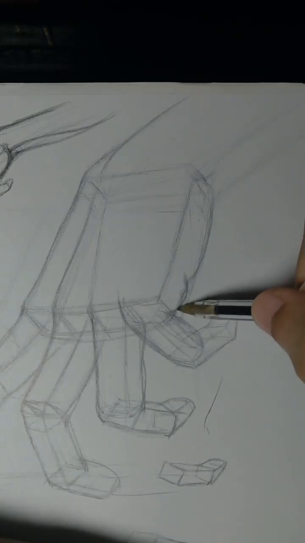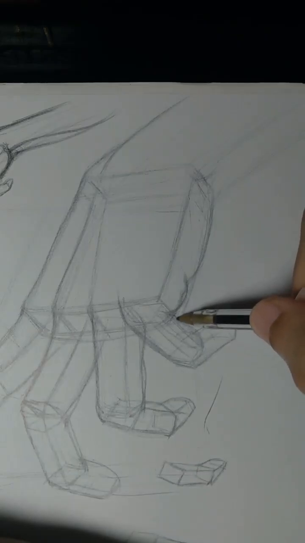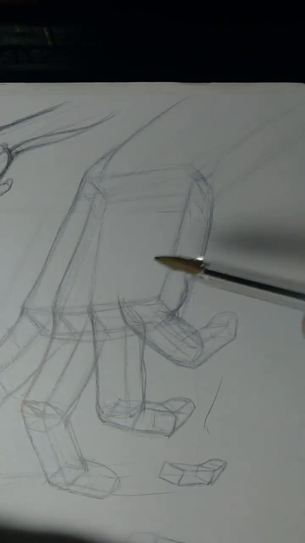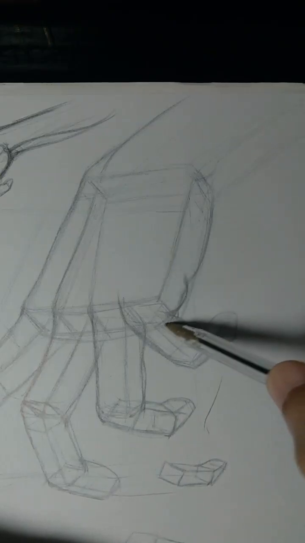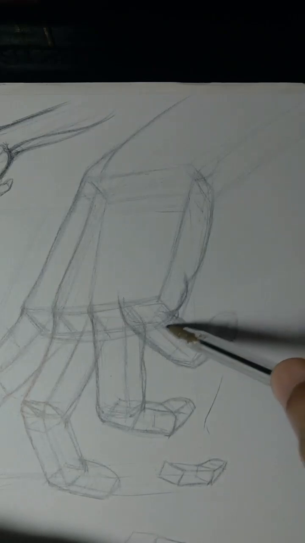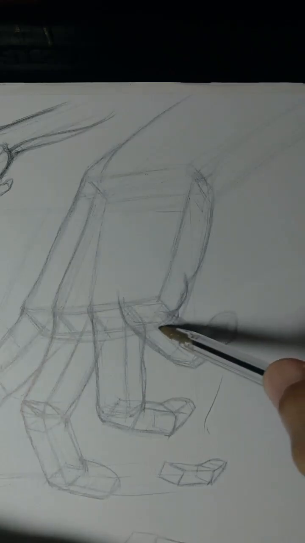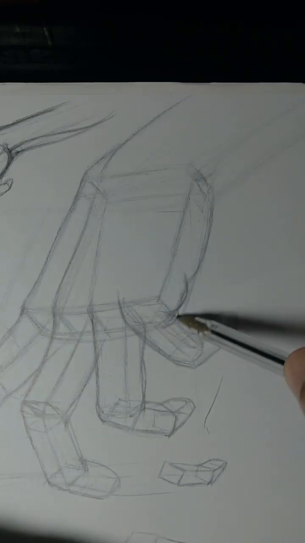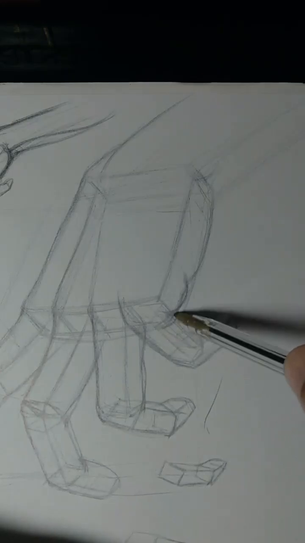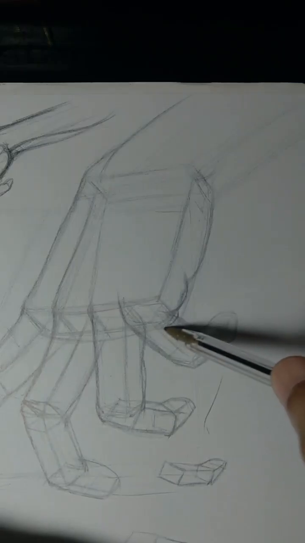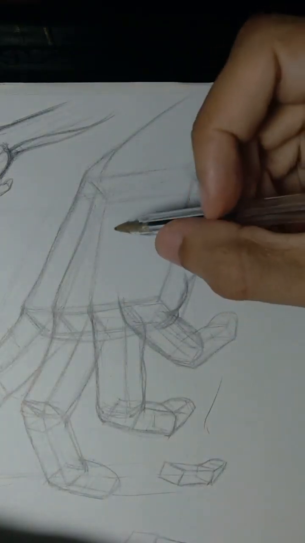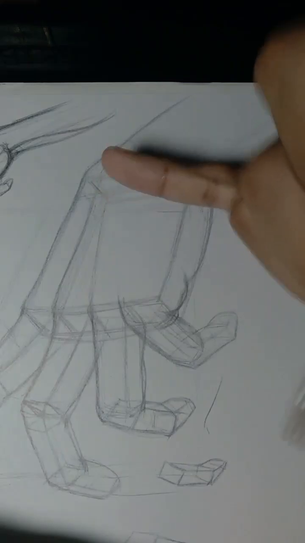I forgot to do this kind of skin fold on the hand that goes here, under, and here on the side, and goes to the joint of this finger.